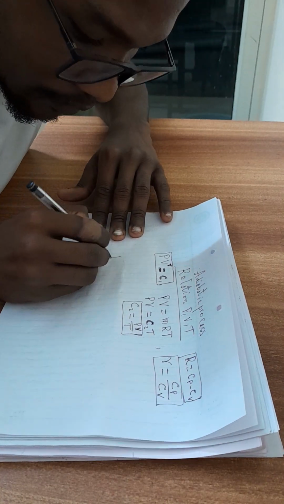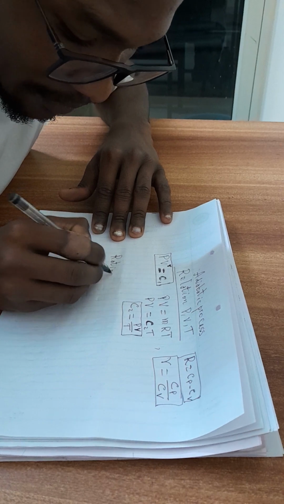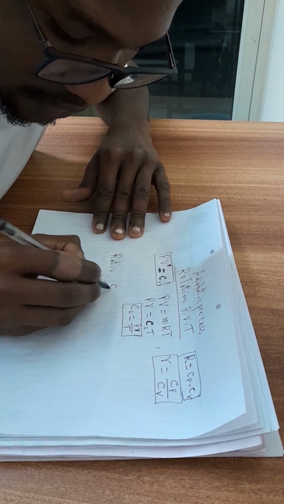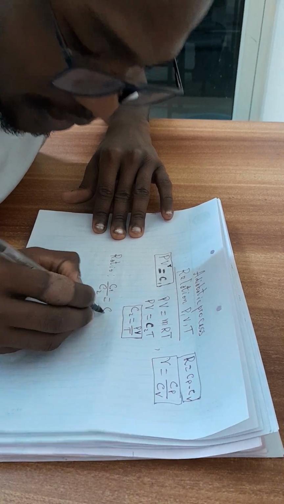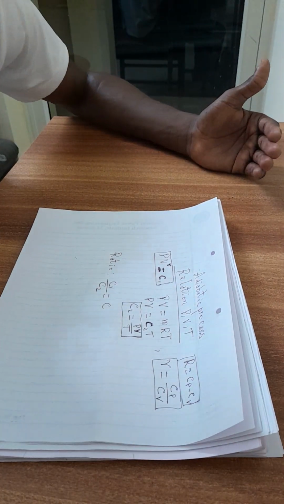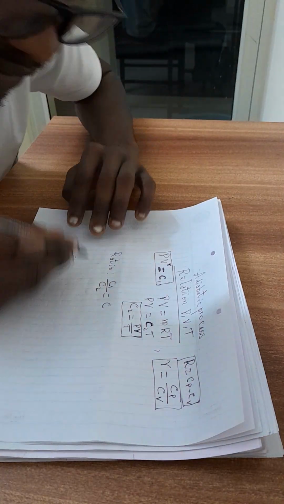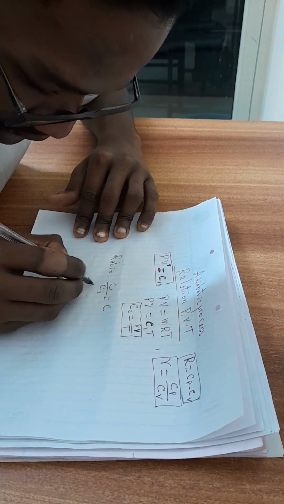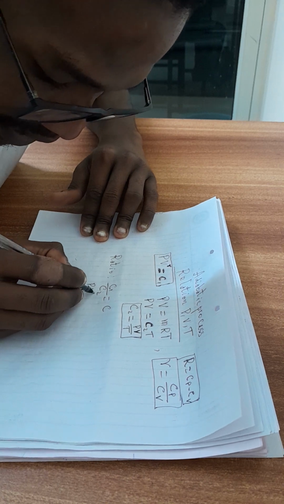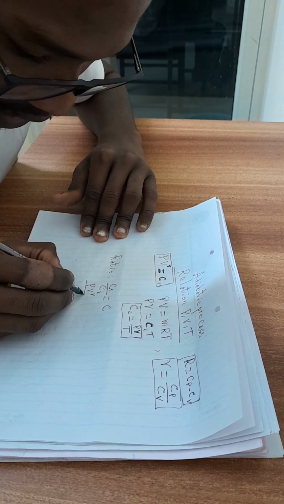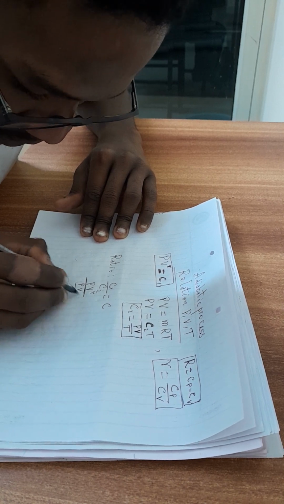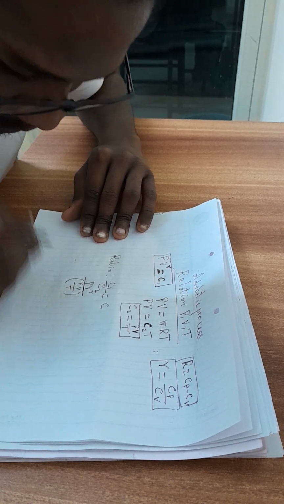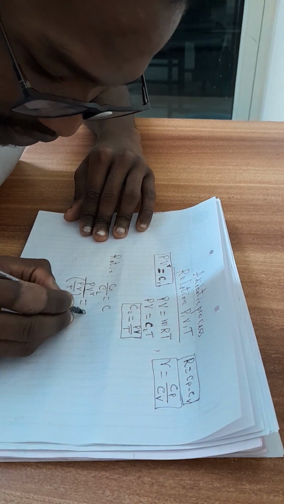The ratio C1 upon C2 is C, since whenever I divide two constants, the ratio is always a constant. So I put PV raised to gamma upon PV divided by T, equal to C, constant.